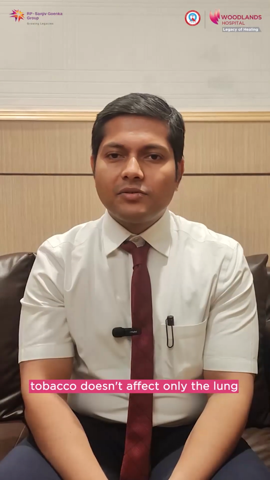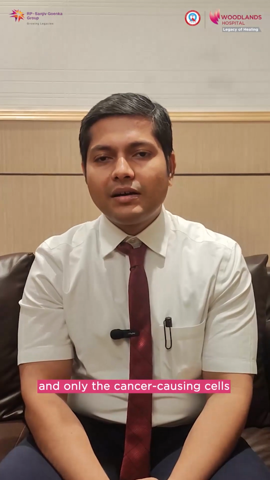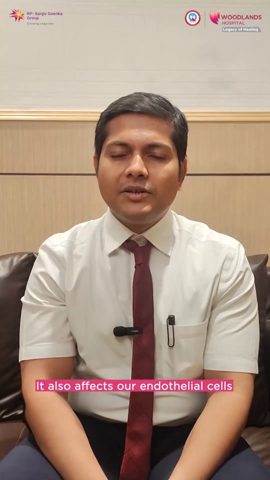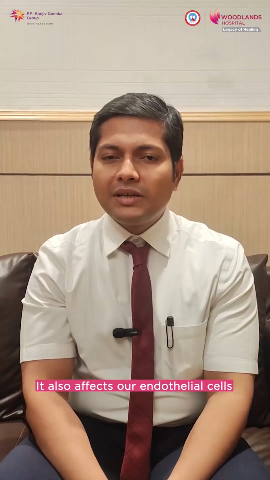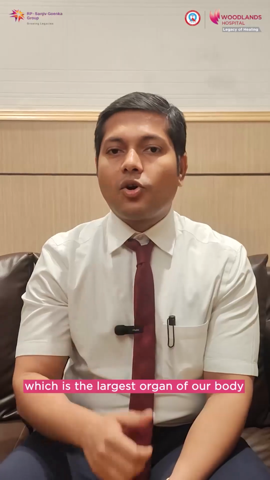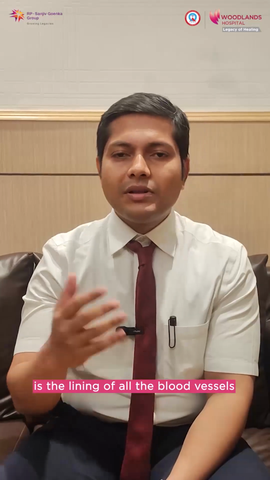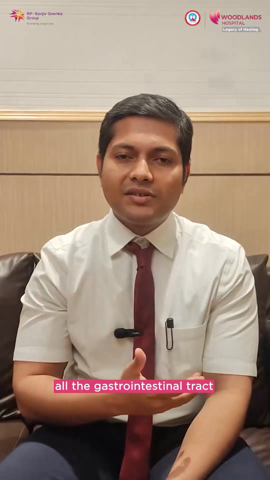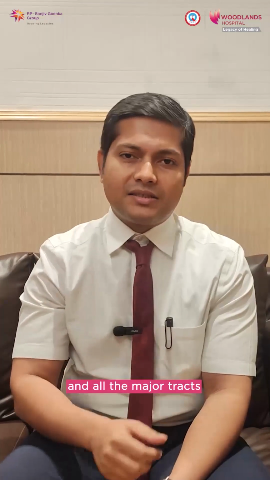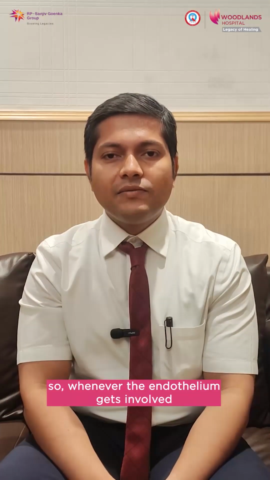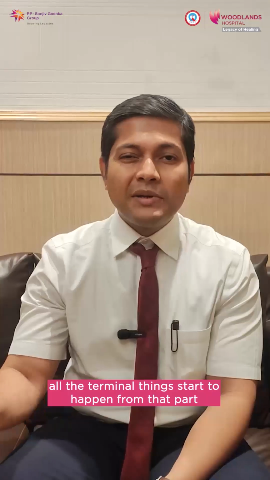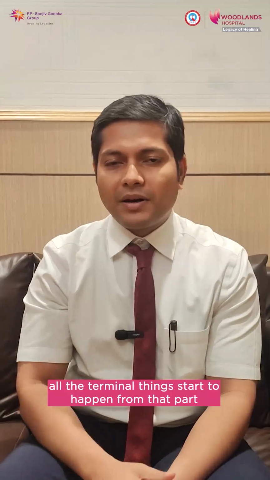Tobacco doesn't affect only the lung and only the cancer causing cells. It also affects our endothelial cells, which make up the largest organ of our body, because the endothelium is the lining of all the blood vessels, the gastrointestinal tract, and all the major tracts. So, whenever the endothelium gets involved, all the terminal things start to happen from that part.